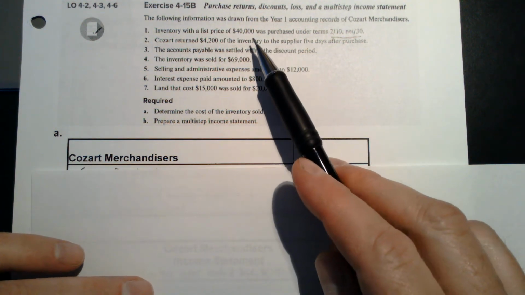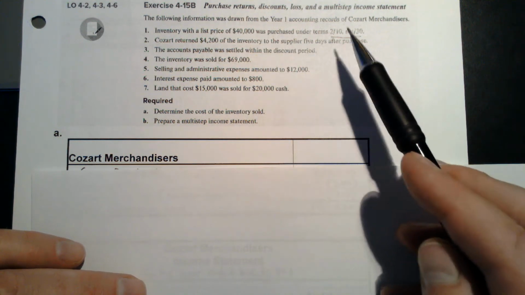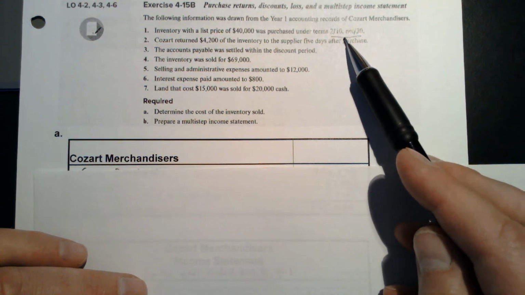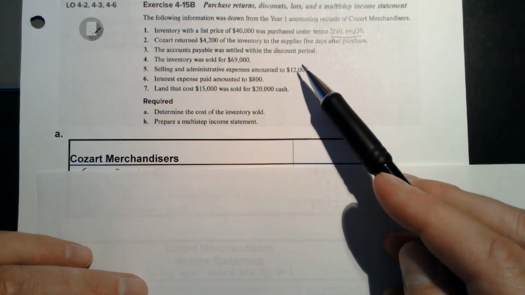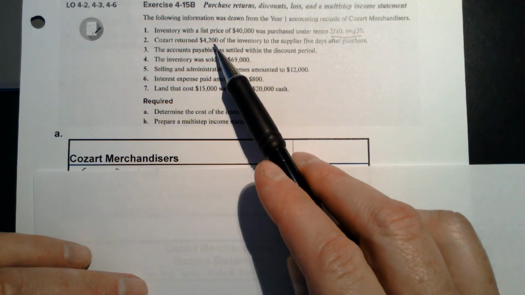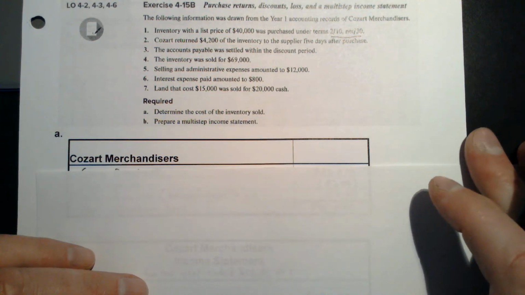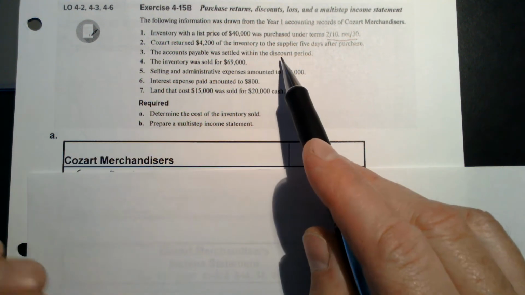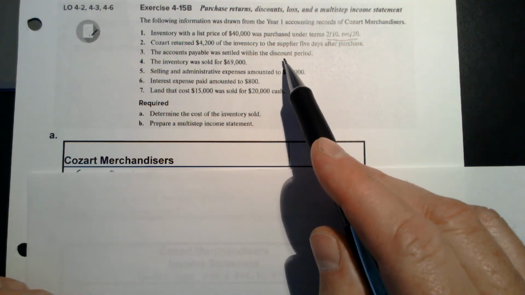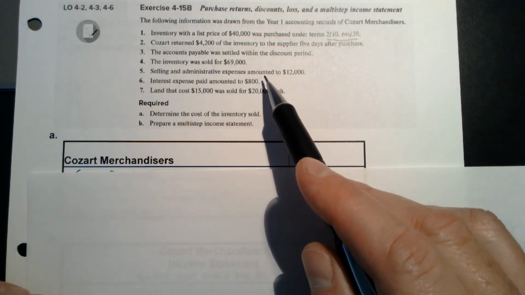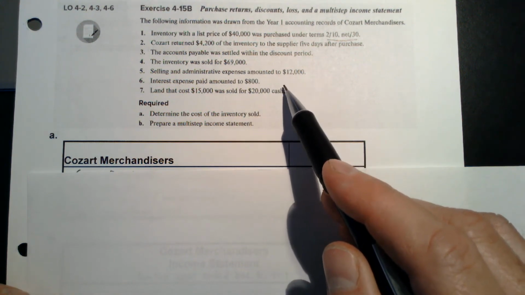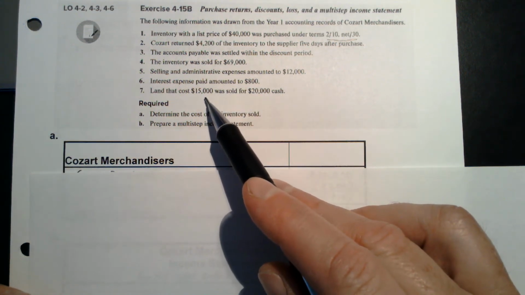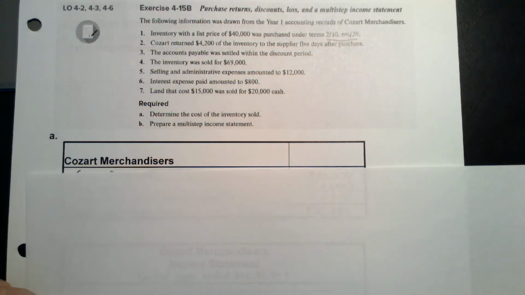So first thing here, we purchase inventory, list price of 40,000. We buy it under the terms 2/10, net 30, so 2% discount if we pay within 10 days, otherwise pay in 30. The second thing that happens is we return $4,200 of the merchandise to the supplier within 5 days and then settle the remainder within the discount period. Then we sold that inventory for $69,000, had selling and admin expenses of $12,000. We had interest expense of $800, and then we sold some land that cost us $15,000 for $20,000 cash.